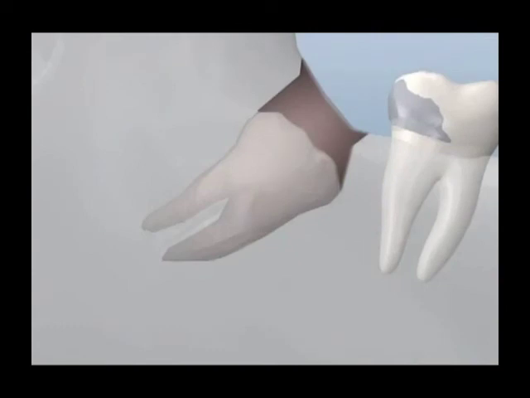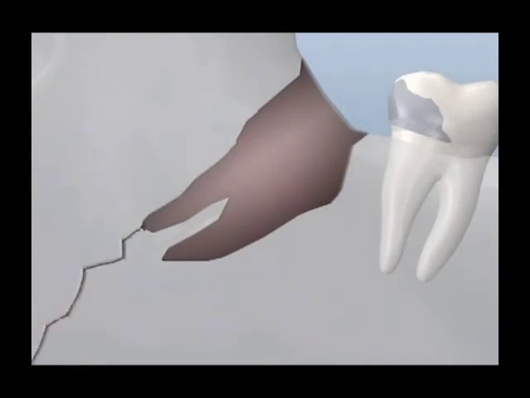In jaws that are thin or small, there is the possibility of fracturing the area adjacent to the extraction site. This can happen during or after the surgery, and care should be given to avoid hard foods during the healing period. At all times, patients are encouraged to ask questions and request additional information.